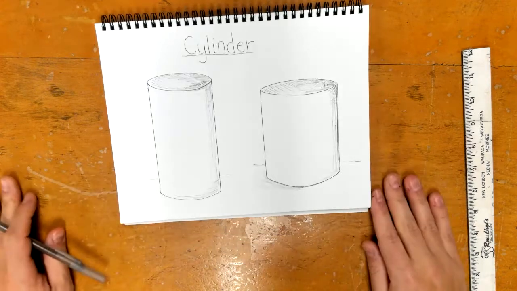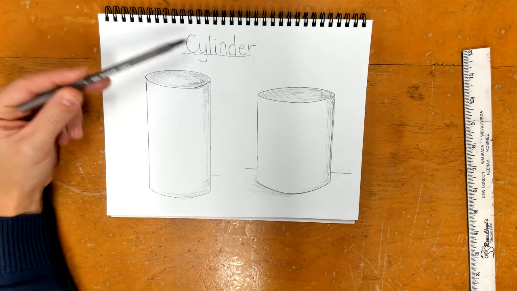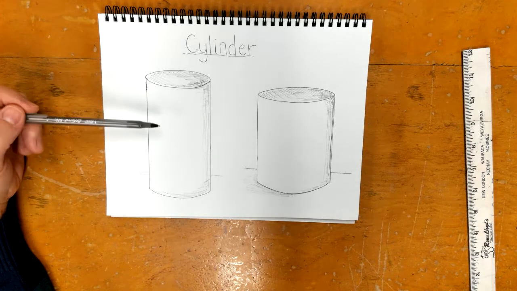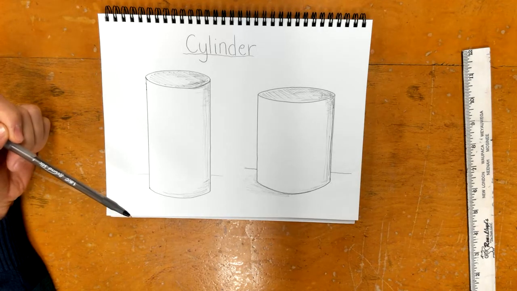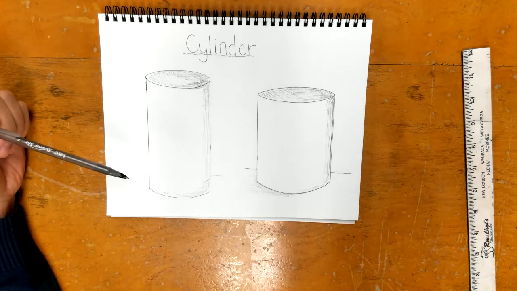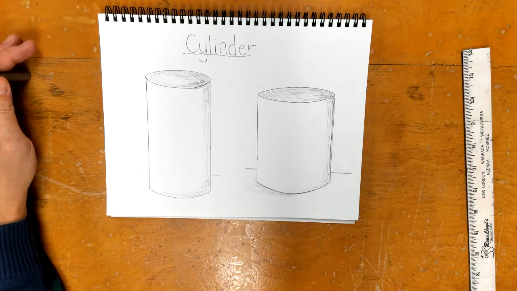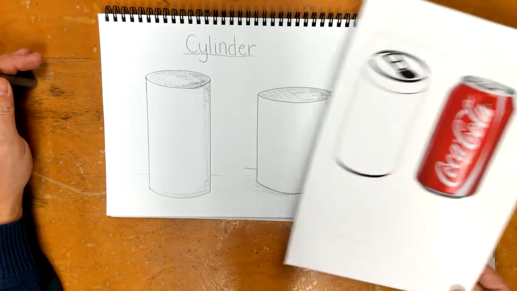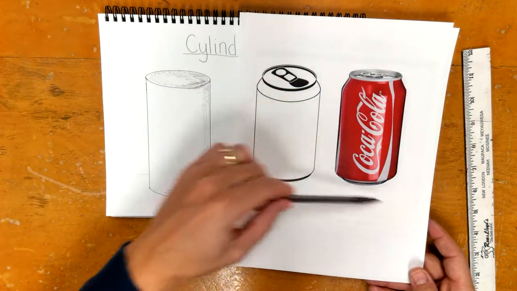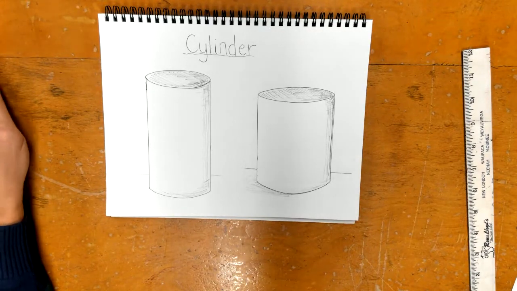So this is the first step of this project today, is just learning how to make the cylinder. If this takes you the whole 30, 40 minutes, then that's fine, but check the next video. And if you have time to do the second part of the second video, great. If you don't, then I want you mainly to just focus on the drawing of the soda can. If you don't get to this part, that's fine. So watch the next video and go from there.